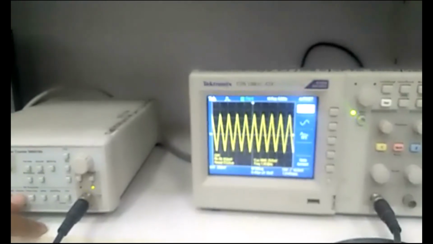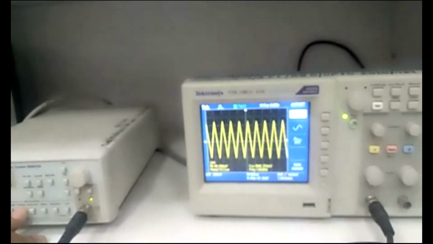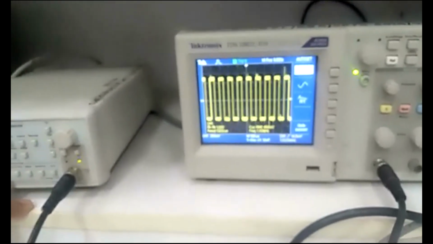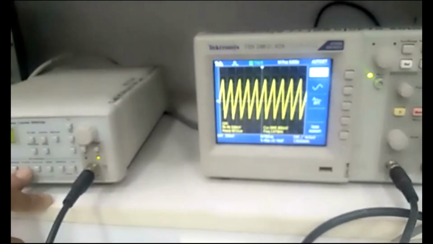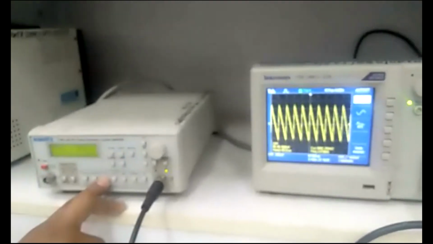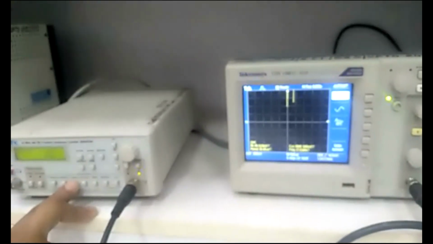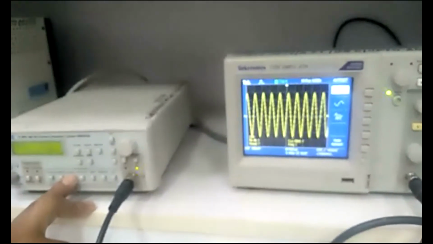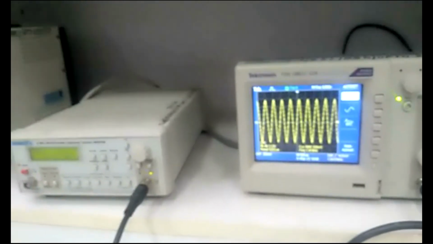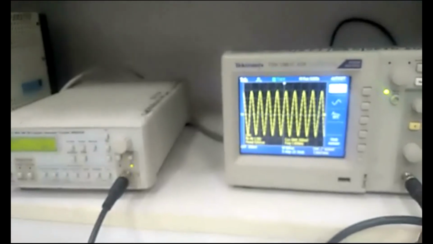We can have different functions. So right now we have considered a triangular function. You can observe it through the oscilloscope. It is a square wave now that we have selected, and also a ramp signal we have selected now, and also this is a negative ramp, this is a pulse, and this is DC voltage. And this is a sine wave. So as you can see, there are plenty of options we can play with.